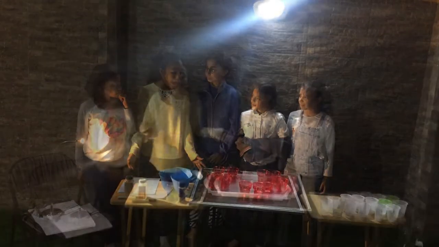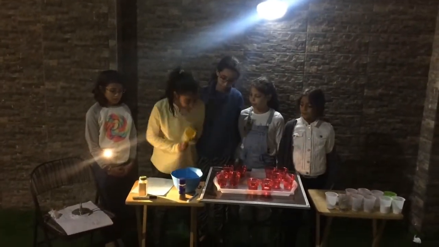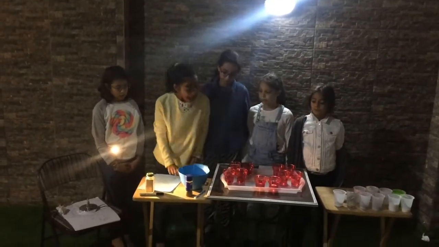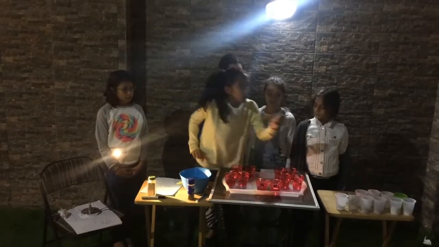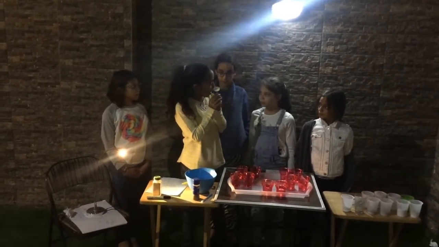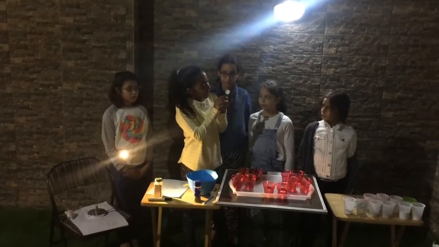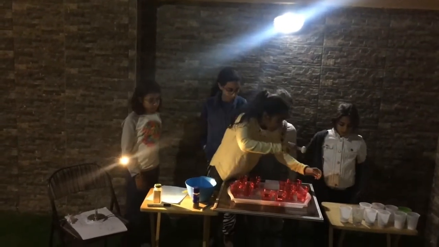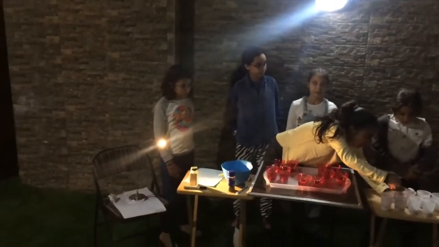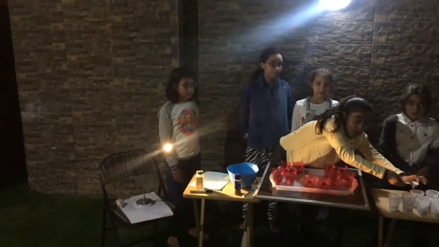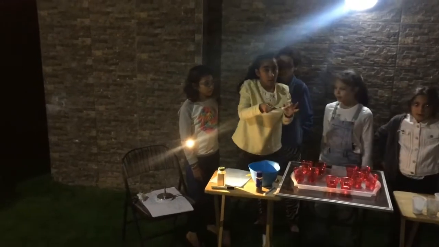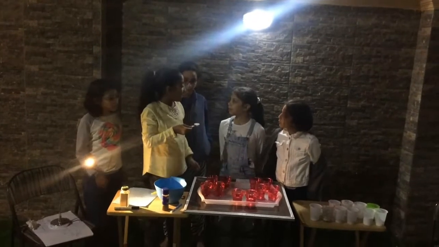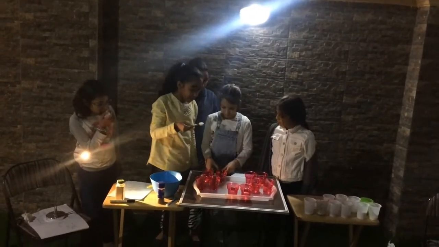For the experiment to be fair, we have put half a cup of water in every single cup, and we're going to add half a tablespoon of the solute. The solute is the sugar. Honey, now please start the timer.